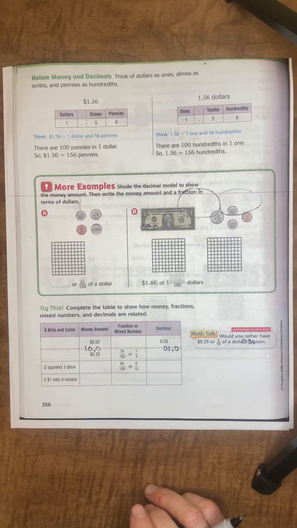Also, they broke it down into thinking $1.56 equals 1 and 56 hundredths. There are 100 hundredths in 1, so 1 and 56 hundredths equals 156 hundredths.